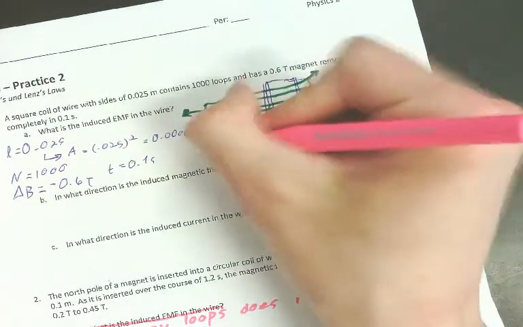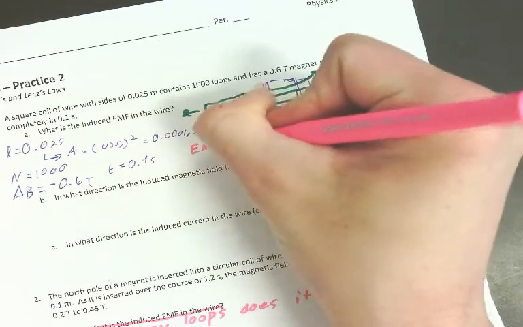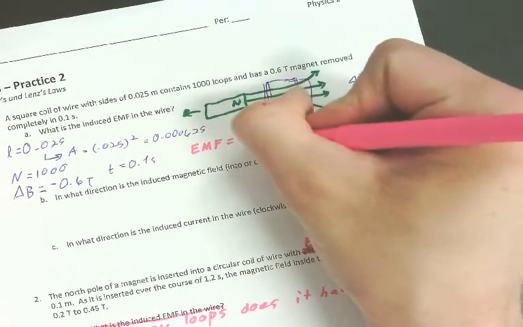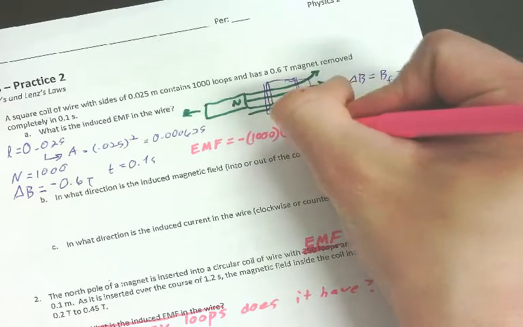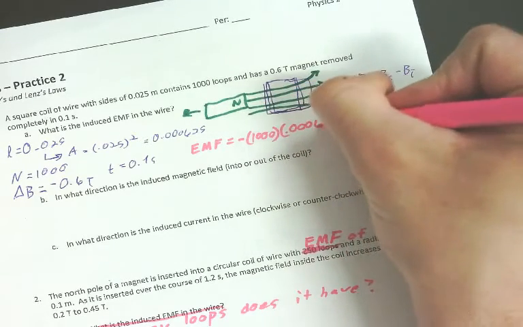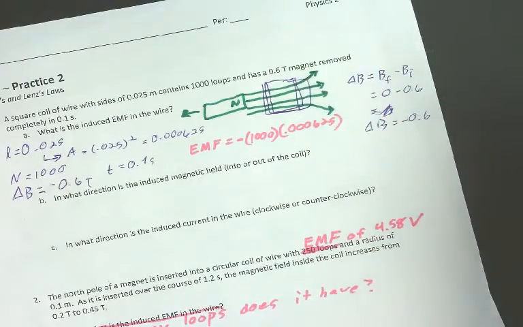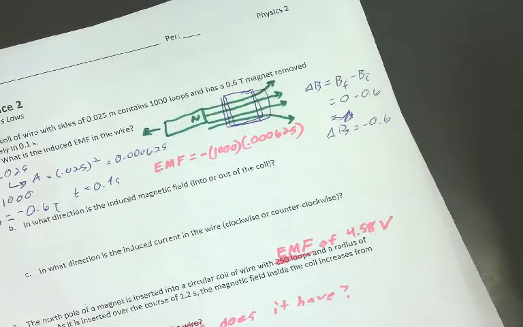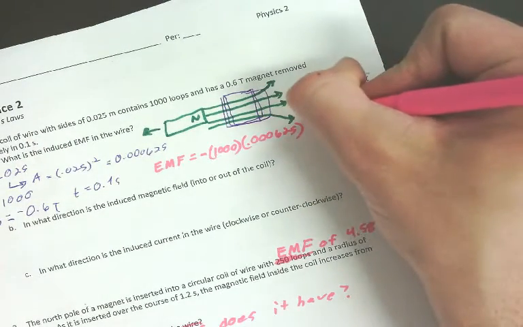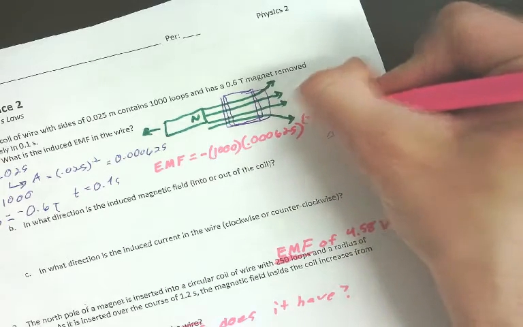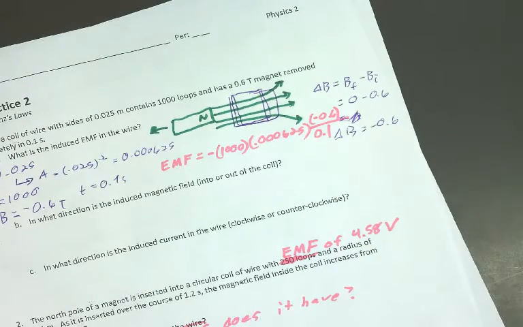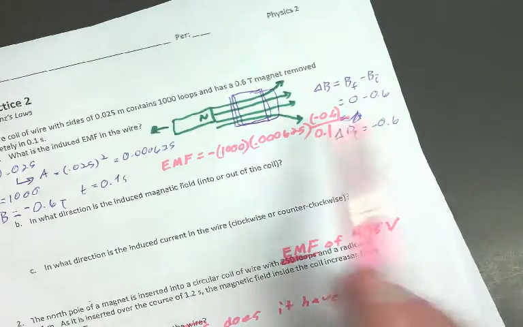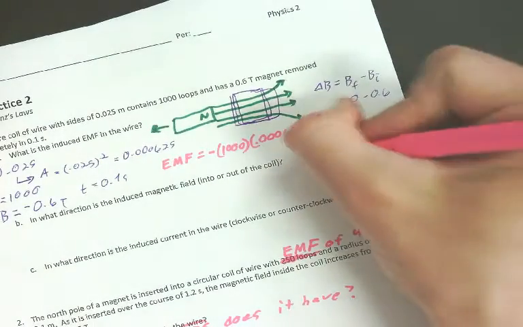So the equation is EMF equals negative N, which is 1,000, times A, which was 0.000625. You can certainly do scientific notation, but I know that makes people sad a lot of times. And that's times the change in magnetic field, so negative 0.6, divided by the time, which is 0.1. I'll leave you to solve the rest of the math out there, but that's the idea. You're going to end up with a positive answer.